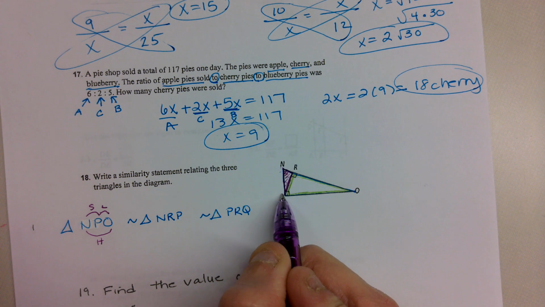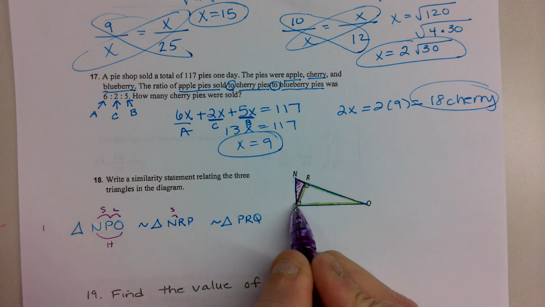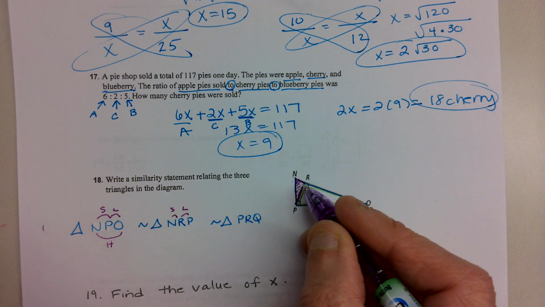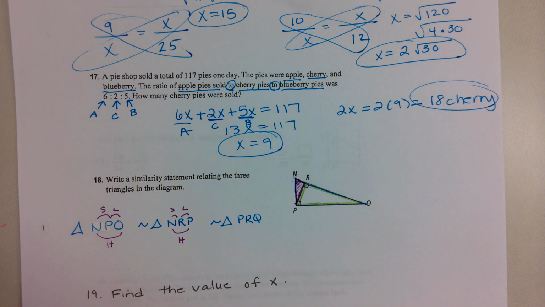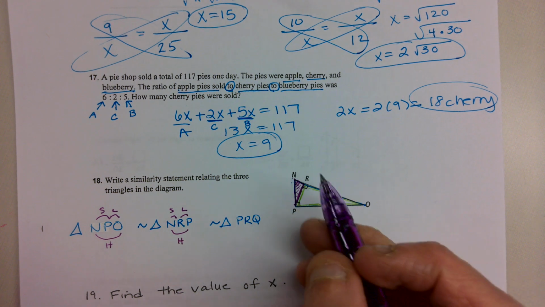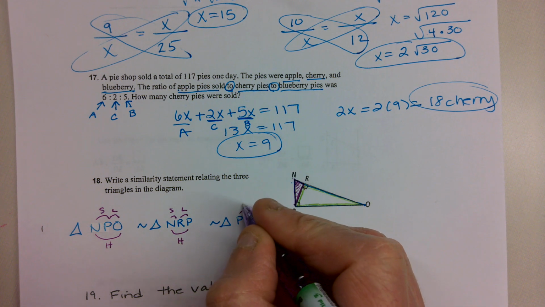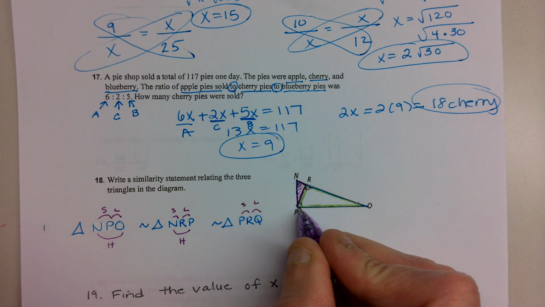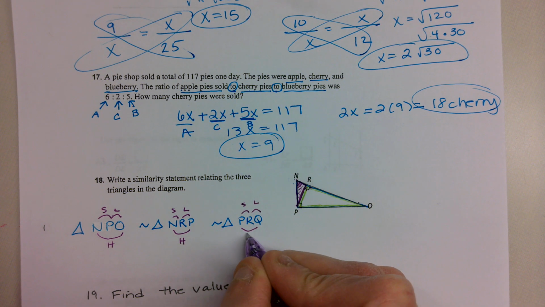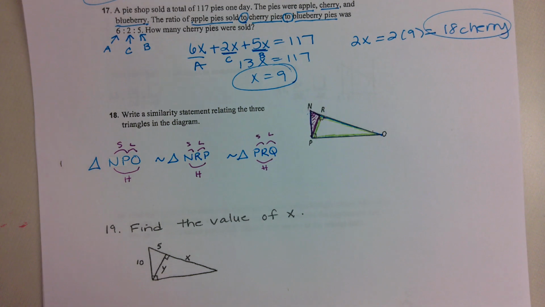Okay, look at the little purple one. N to R, yes, that's my short side. R to P, yes, that's my long side. And N to P is my hypotenuse. Oh, it's so cute. Okay, then I look at the green. P to R, yep, that's my short side. R to Q, there's my long side. And P to Q, that is my hypotenuse. Yay! This should be right.